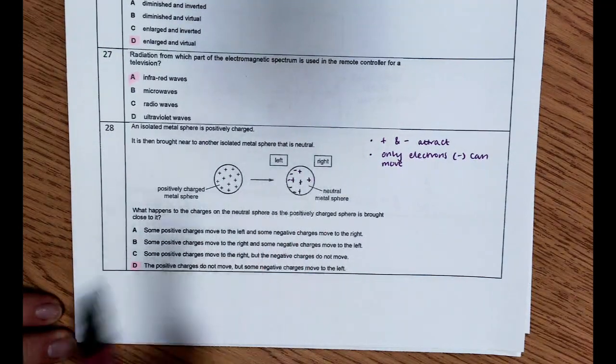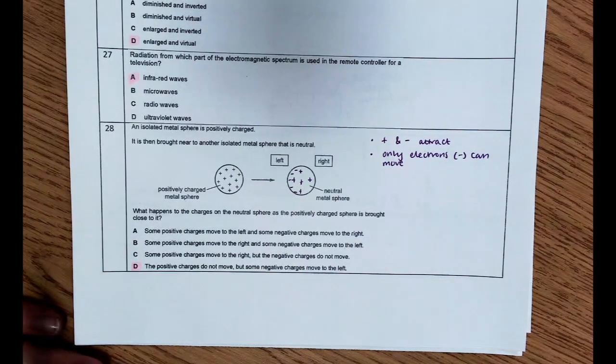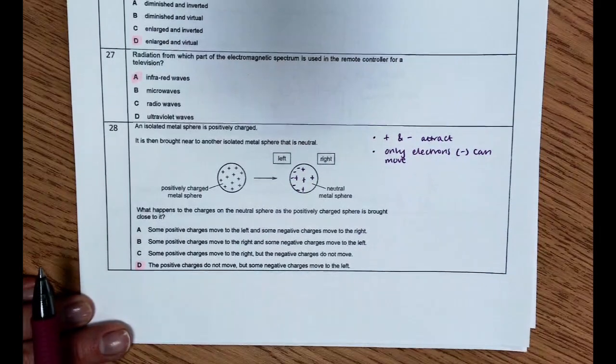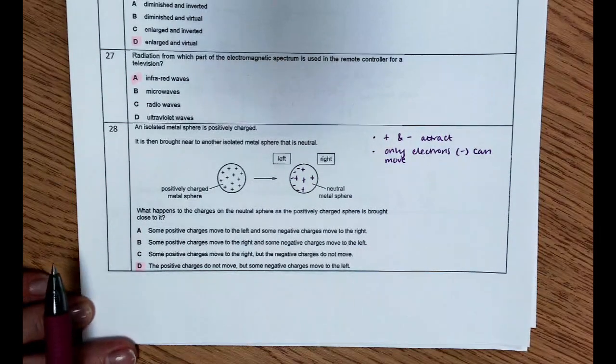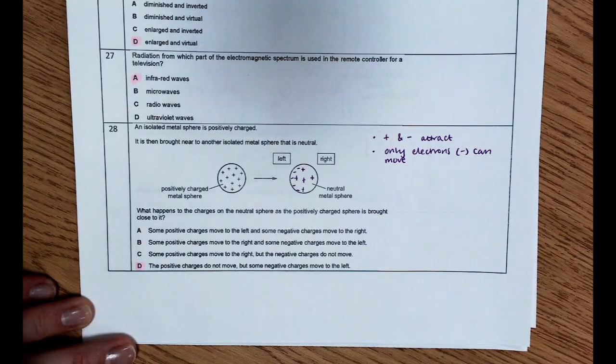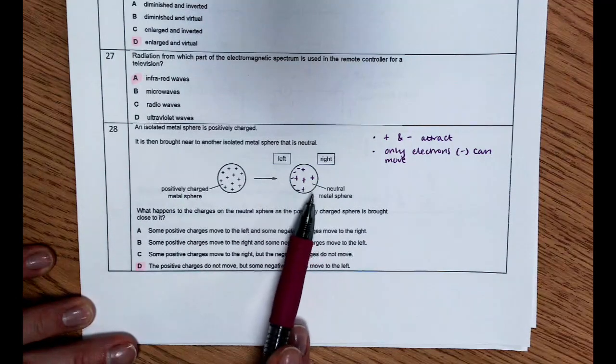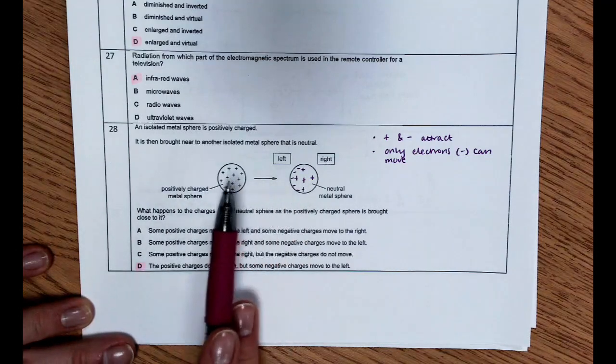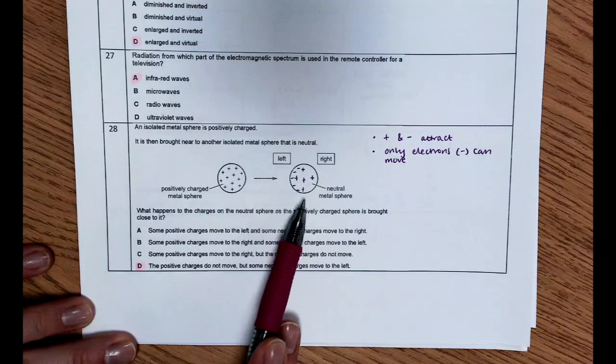The positive charge comes from the nucleus, which is fixed, it's not going to move, so they don't change position. However, the electrons that are free to move are going to be attracted to the positively charged sphere, so they're going to get as close to this as possible, and they all move over. So the positive charges do not move, but negative charges move to the left.